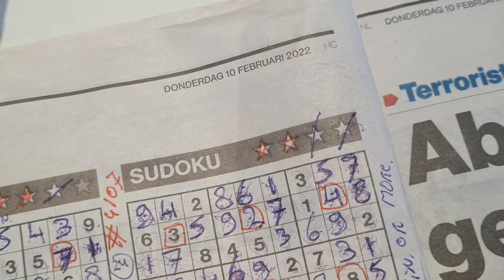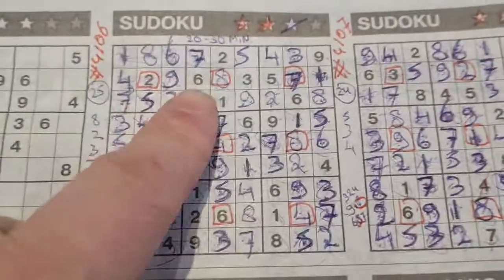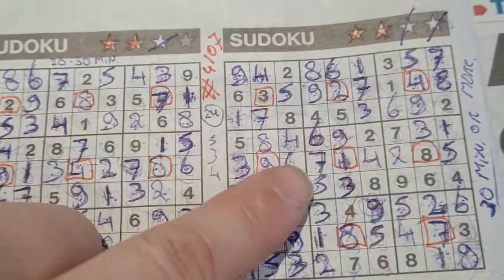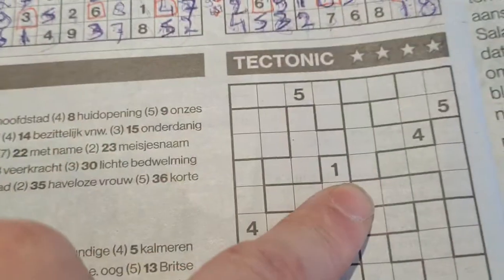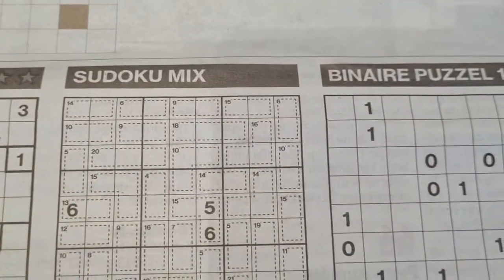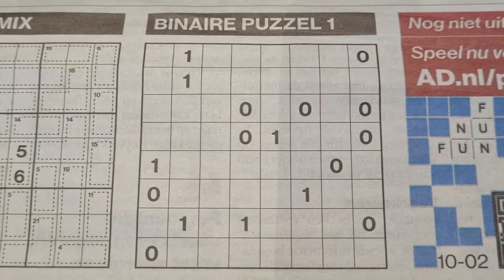Yes, it's Thursday, February the 10th, 2022. I've already solved two puzzles, Sudoku with 3 stars and 4 stars. Well, it seems those two puzzles are 2 stars. And we have 3 puzzles left, the tectonic one, binary one, and the killer Sudoku. Yes, but now it's time for the binary puzzle.